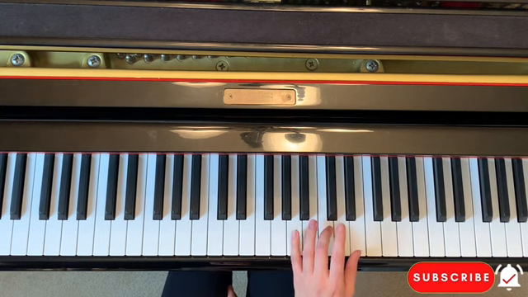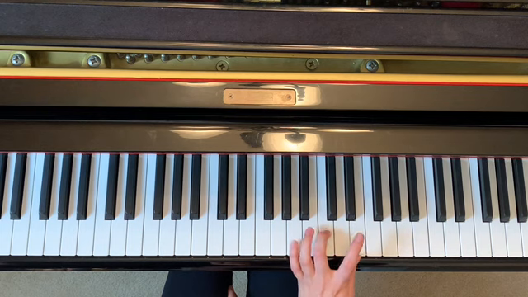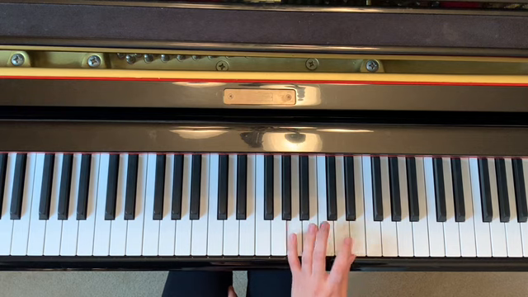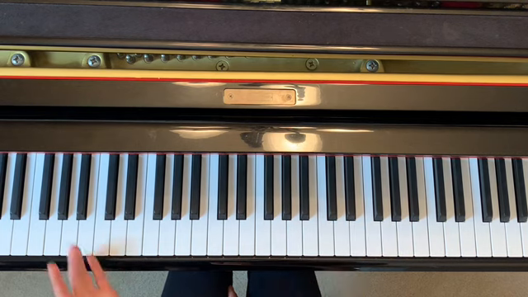And then you go back to this one. Move your pinky down to G, back up to this one, up to B, back to A, down to G, A, B, and then it goes into the next part.